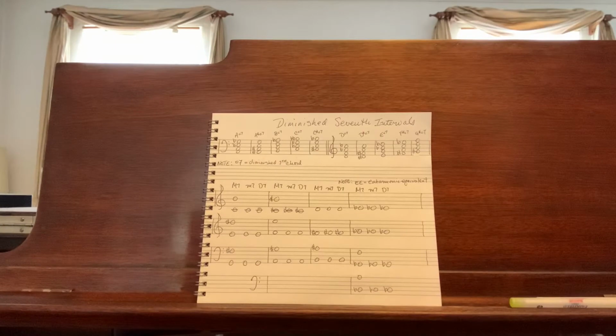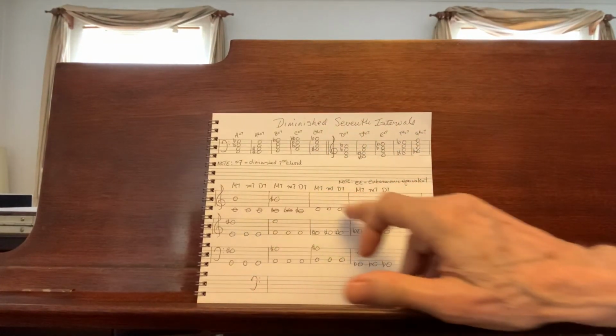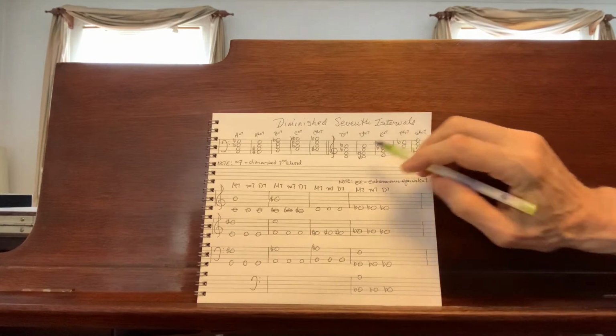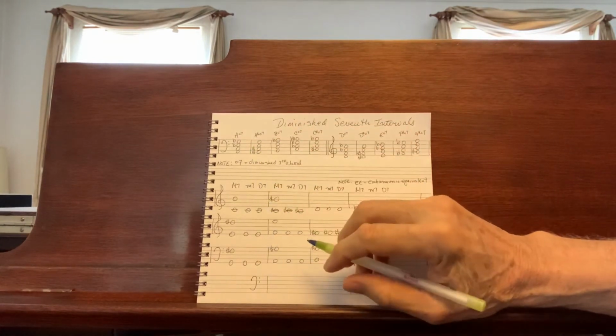Hello everybody. Today we're going to be looking at diminished seventh intervals, which will be down here. But before we do, I'd like you to look at an interesting chord called a diminished seventh chord.